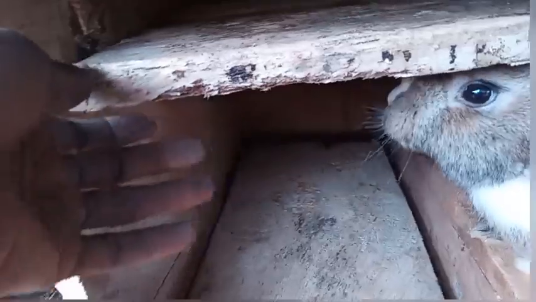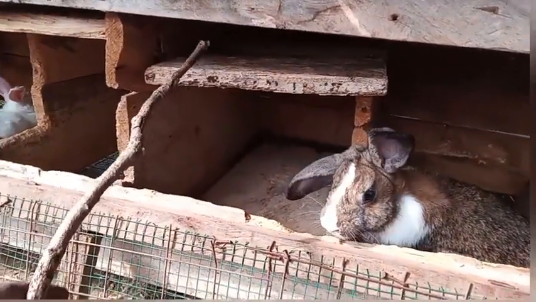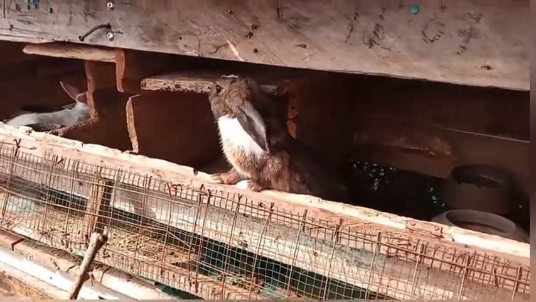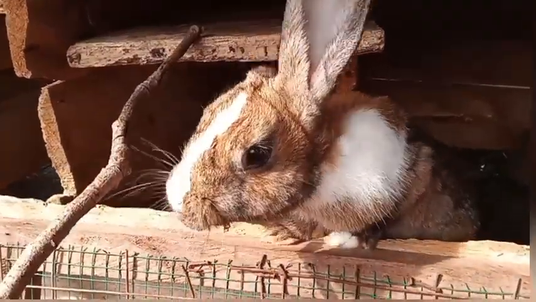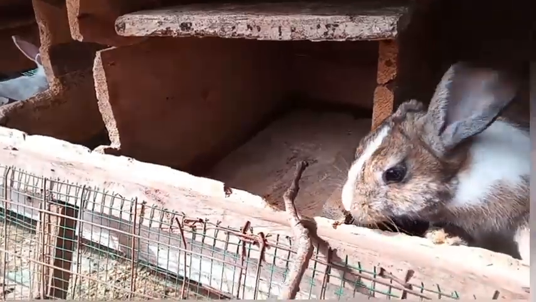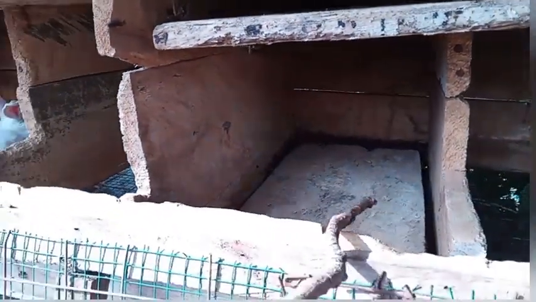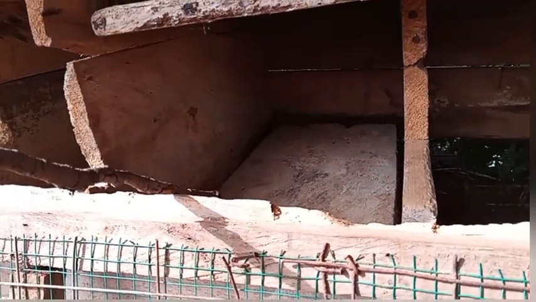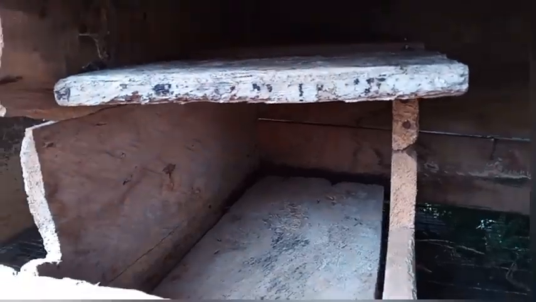So it serves so many purposes. For instance, here, as it is now, this is the inner part of it. All right, this is the inner part of it, and there is another closing here, and then the rabbit can pass this way to enter. So with that one, this is how it looks.